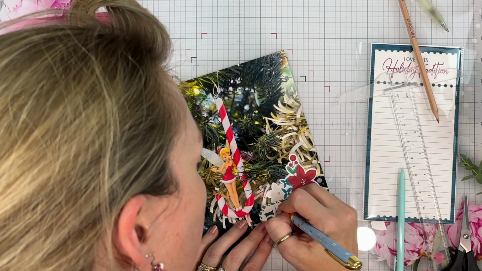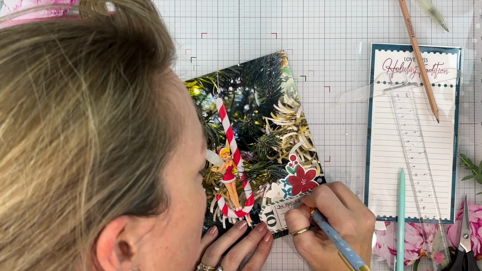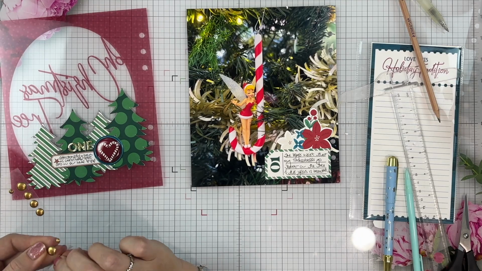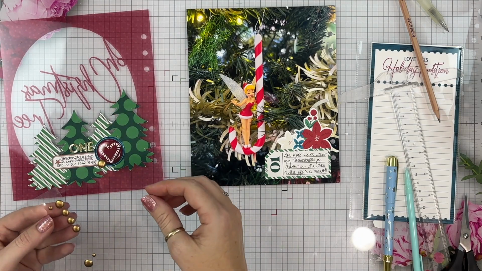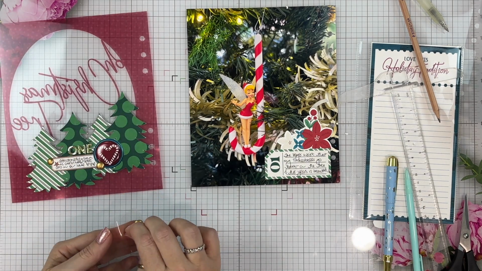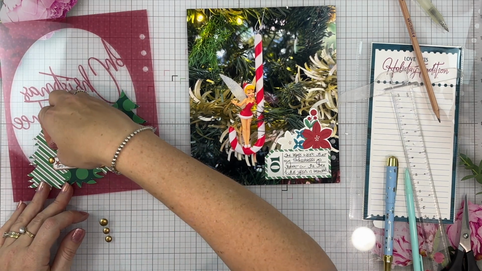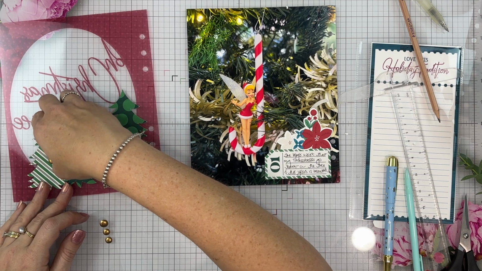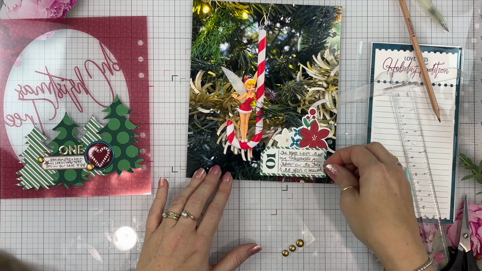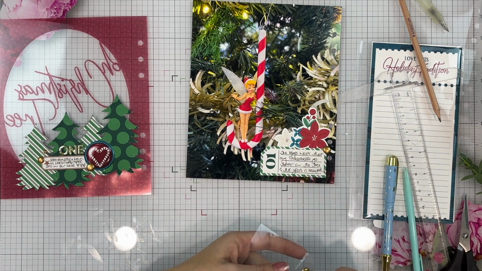I'm going to add the journaling onto this one. And that's that page. Oh no, I'm going to add some of these gold enamel dots. These are from Pink Fresh Studio and they are matte gold. I love them so much. If I keep using them on every page, I'm going to run out before I'm halfway through. So I need to use some of the other ones I've pulled out.